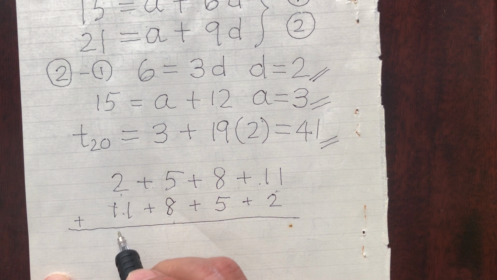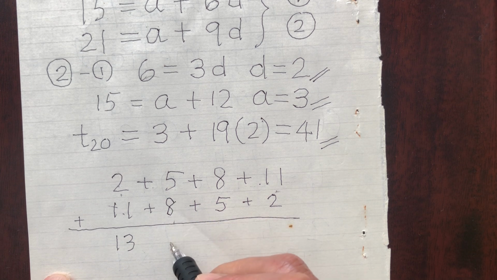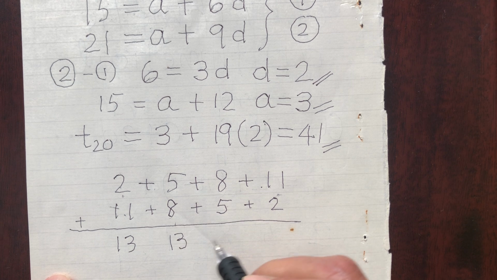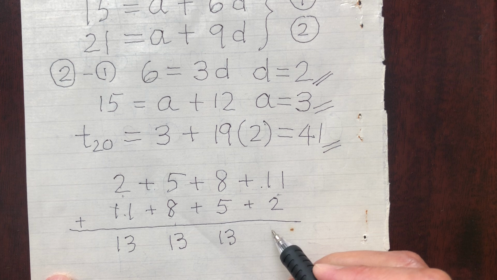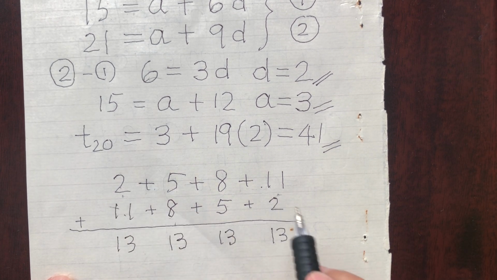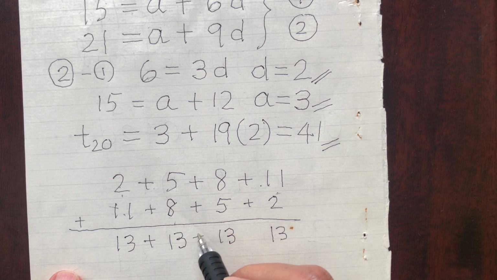11 plus 2 is 13. And this is 13, right? And this is 13 again. This is 13. If I add all the 8 numbers, that means I add 13, 13, 13, 13.